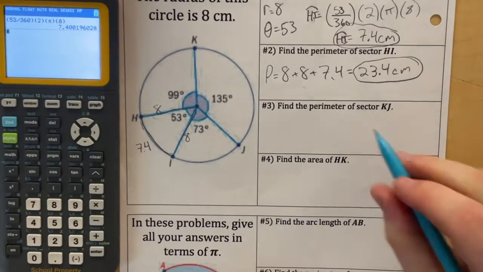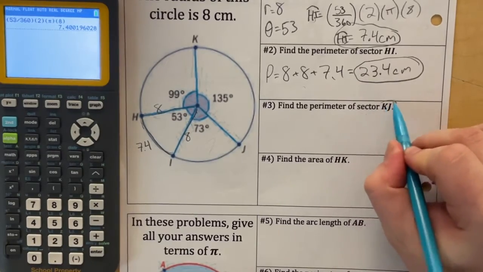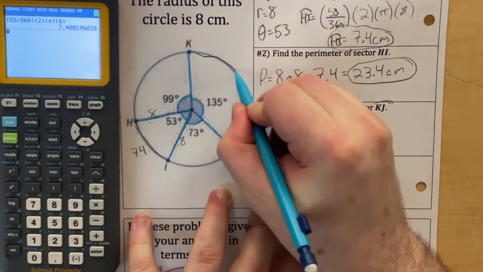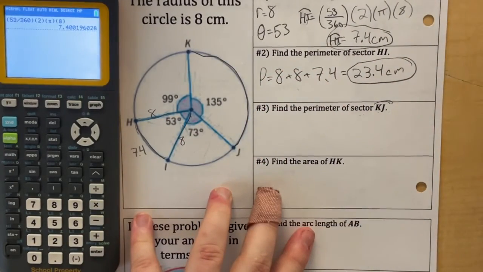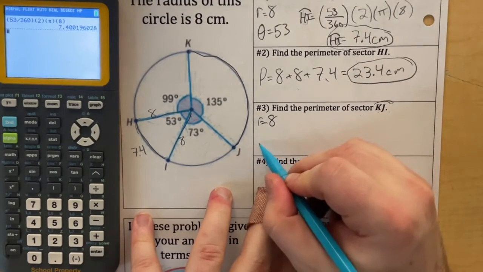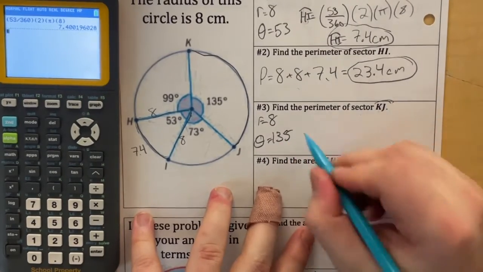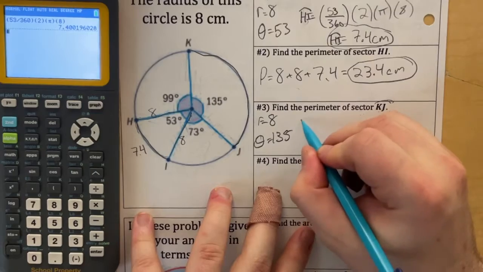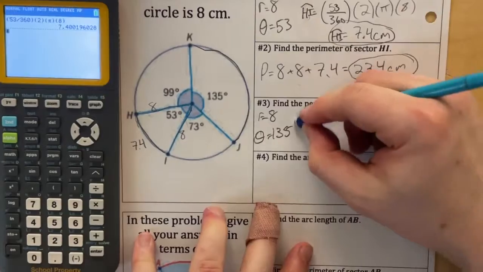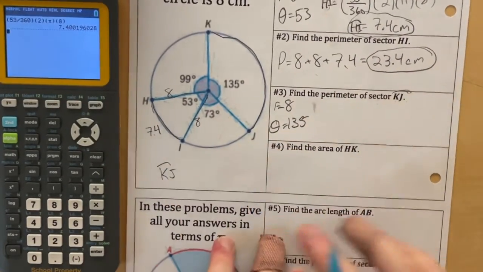And number 3, find the perimeter of section or sector KJ. So first I need to find the arc length of KJ, and then I can add up all the sides. So we're talking about this a little bit longer side KJ. It still has radius 8, so radius is 8. The angle theta now is going to be 135. So make sure you can still plug those in. So let me actually write it over here. We'll say the arc length KJ. Make sure it's still on the screen.